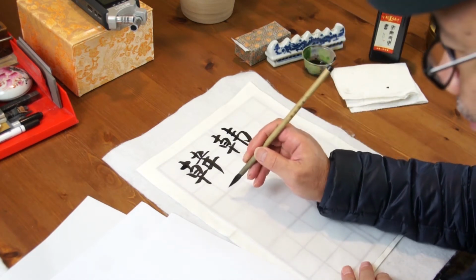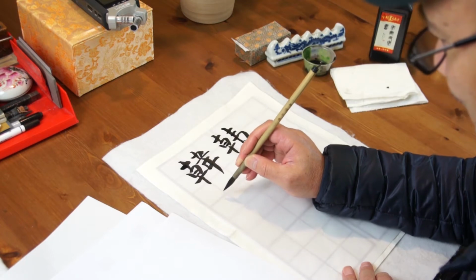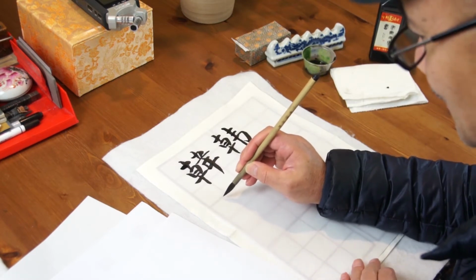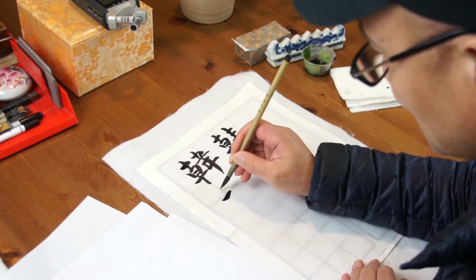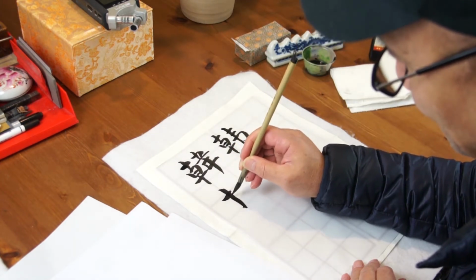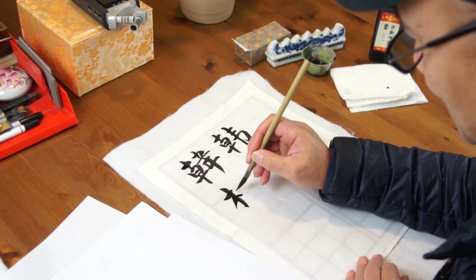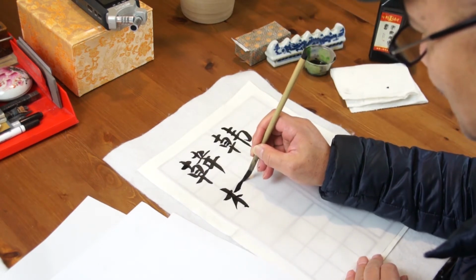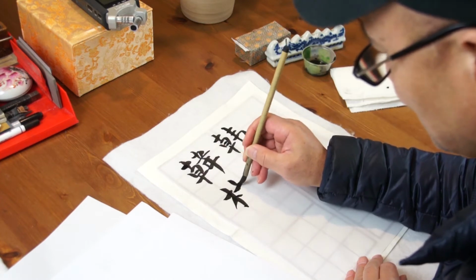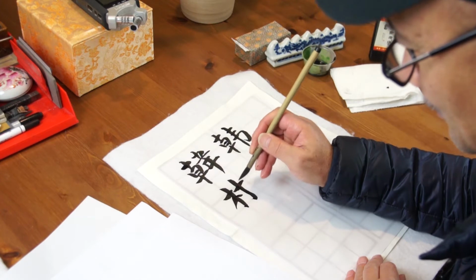So we're going to write the second character, or the first character of the given name, Bin. This is the forest. Two trees form a forest character, a radical.